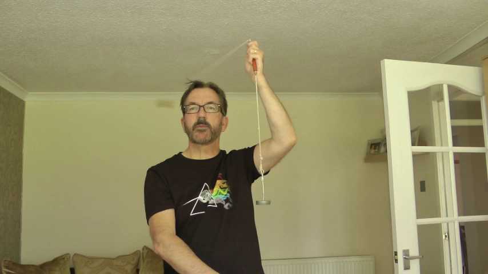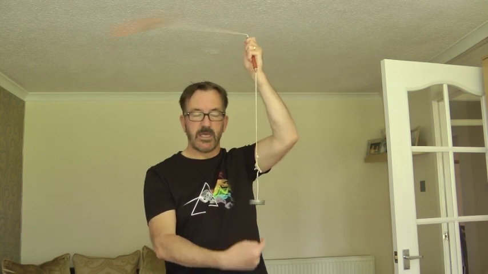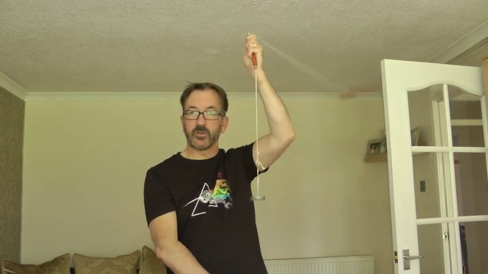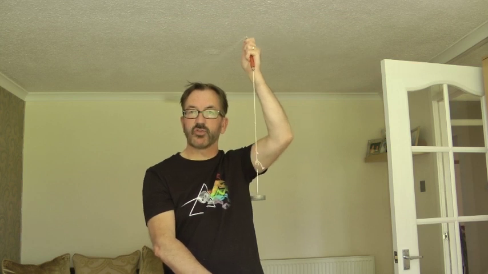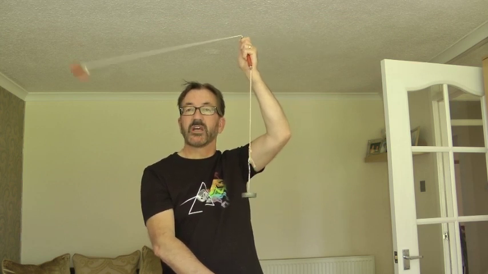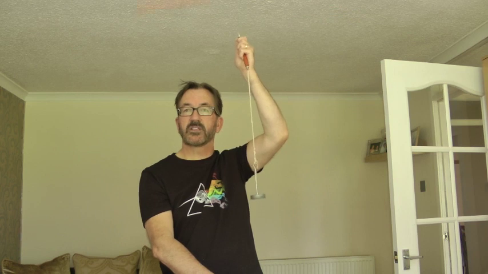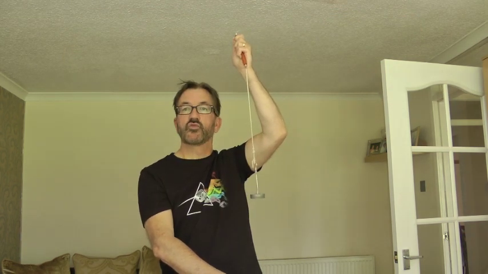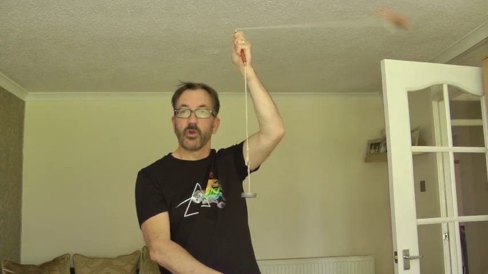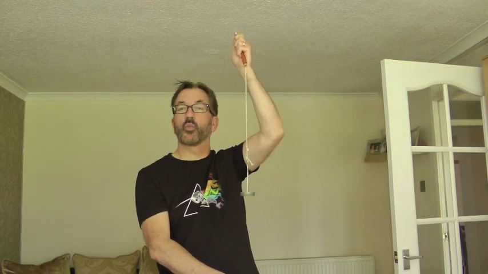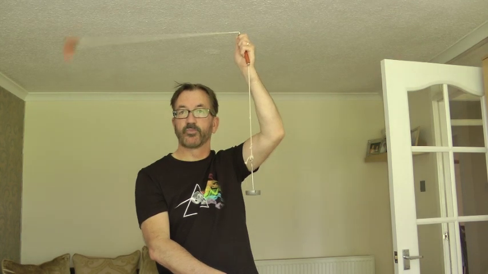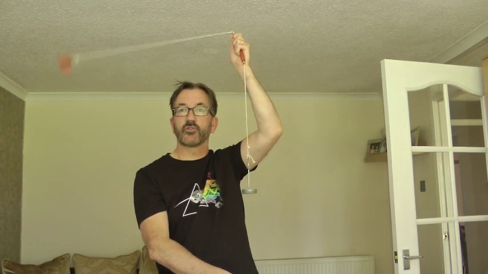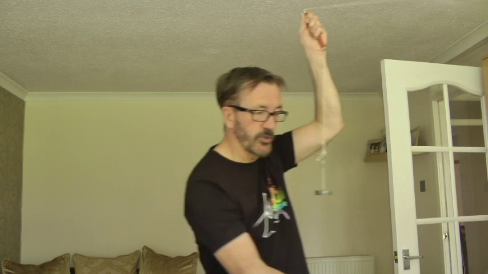The force keeping it moving in a circle is due to that mass of 200 grams. It's 1.96 newtons. And what I'm going to do is time how long it takes for 10 revolutions. Then I'm going to repeat that with 400, 600, 800 and 1 kilogram of mass. So, here we go, I've got the 200. Need my stop clock.